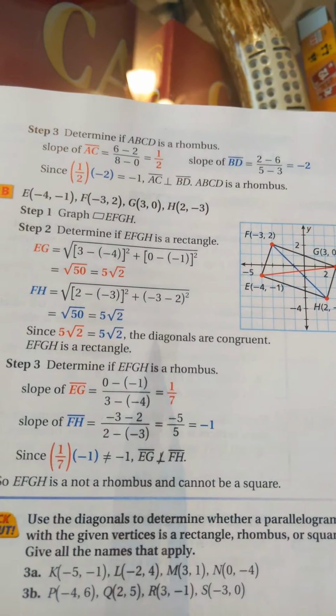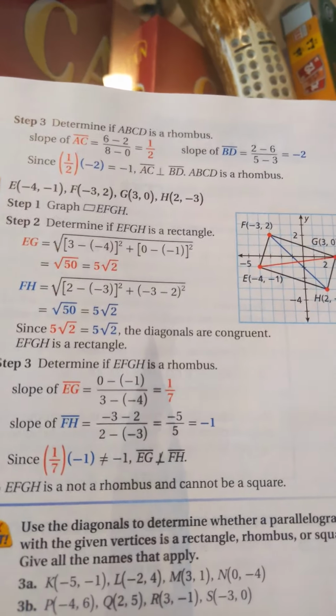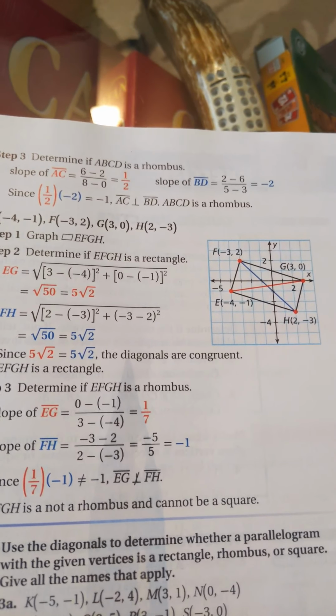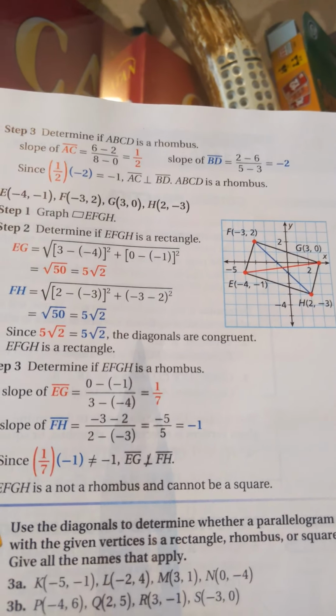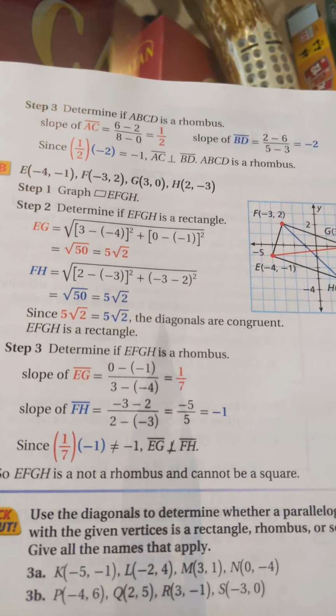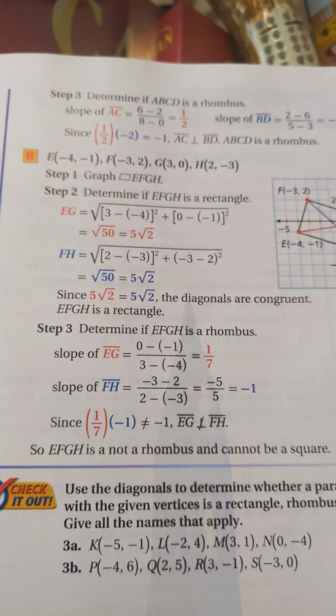You do still have to go and prove that it is an actual rhombus. You can't just say, hey, it's not a square, it's not a rectangle. That doesn't mean it's a rhombus. It could just be a parallelogram. So you do have to go show that last step.